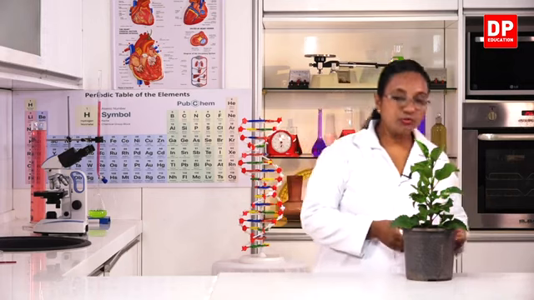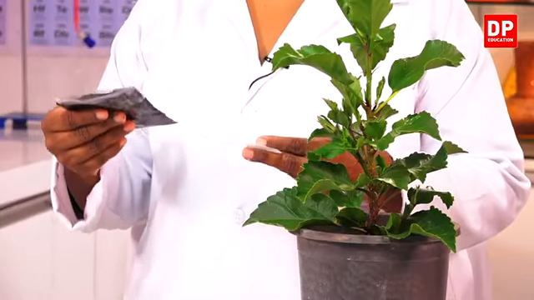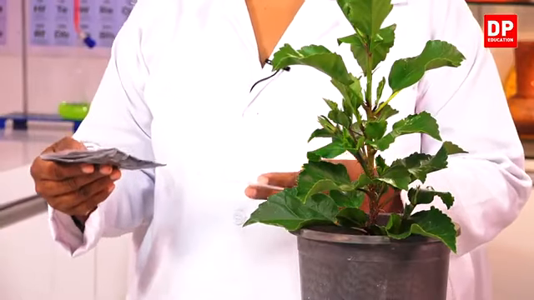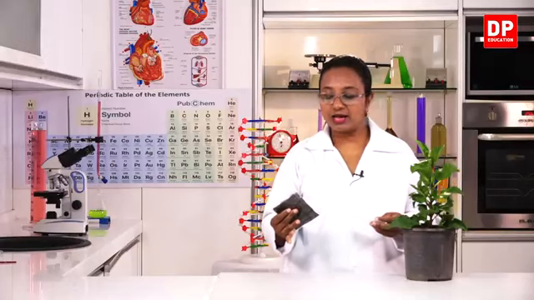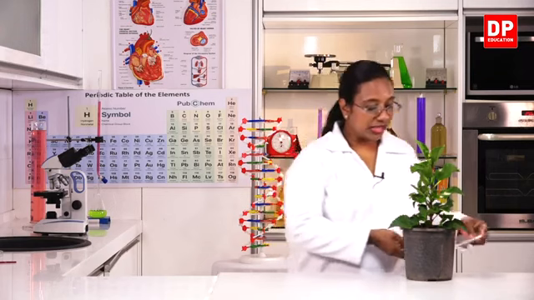So in order to do that easily, I have already taken two sealable bags, so that it's easy to cover the leaves. One is covered with black polythene, and the other one is transparent. So then we provide an identical environment except for the factor of sunlight.